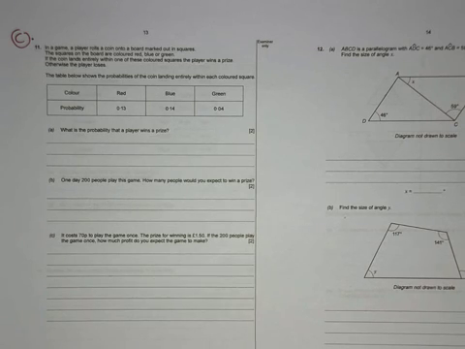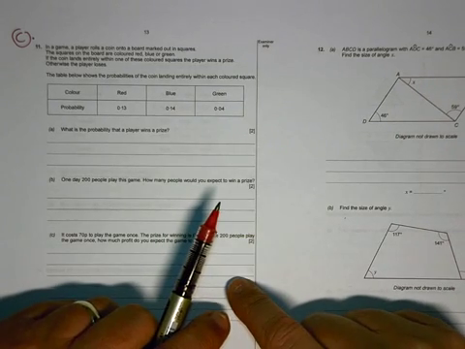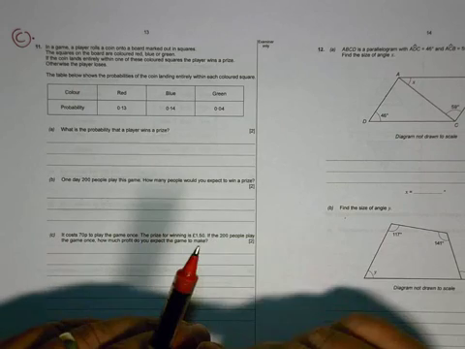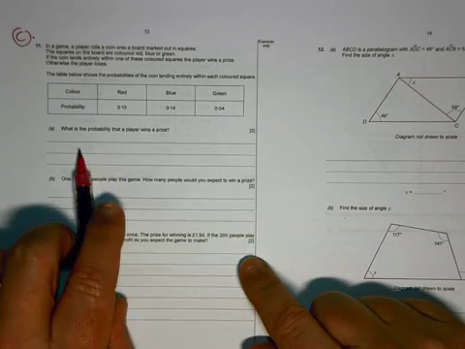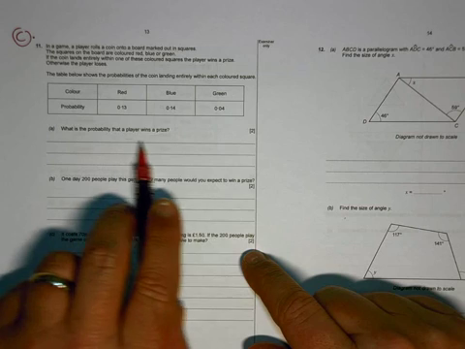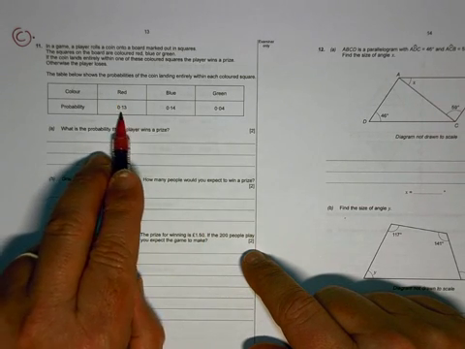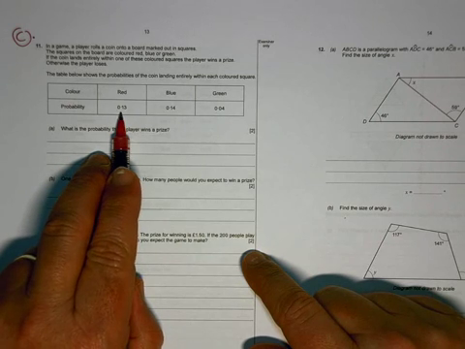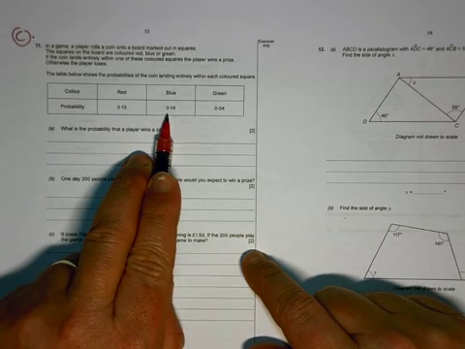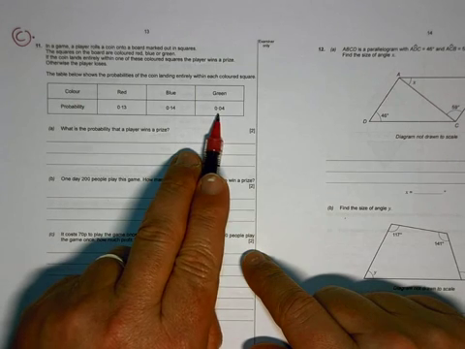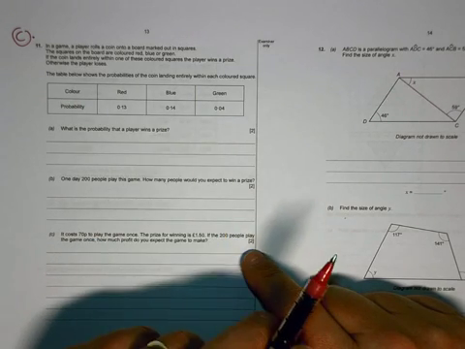So probabilities are often measured using fractions, but can also be measured using decimals. The key thing is that the scale is always between 0 and 1. Impossibility is 0. The total probabilities must add up to 1. So the probability the player wins a prize. If he's going to land on red, the chances of him winning are 0.13, blue 0.14, green 0.04. Anything else, he's not going to win a prize.